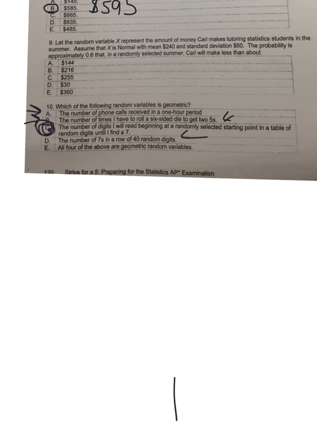So, let's see. Number 9. Let the random variable X represent the amount of money Carl makes tutoring statistics students in the summer. Assume X is normal with a mean of 240, standard deviation of 60. The probability is approximately 60%. That is, in a randomly selected summer, Carl will make less than about how much money? Tricky, tricky. Okay, let's see.